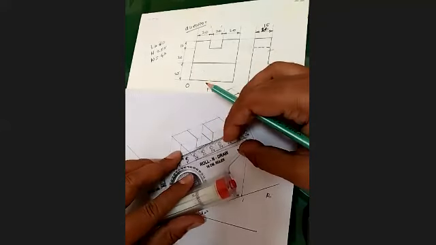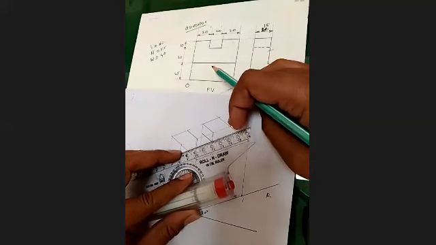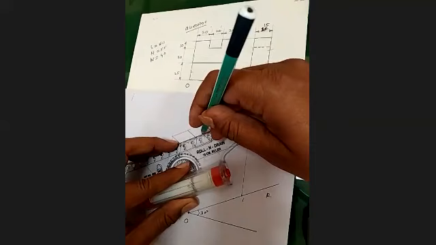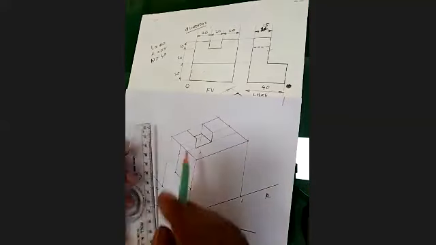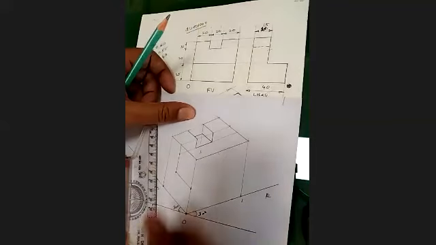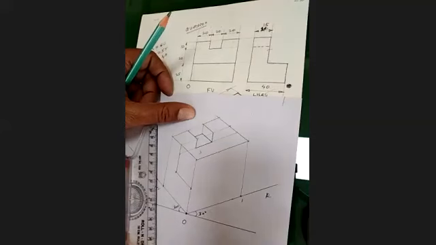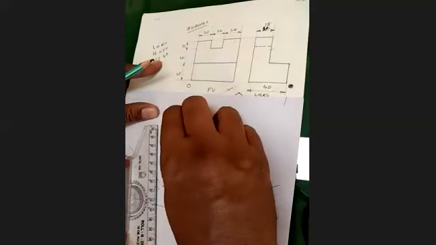Then through this line, the right axis, I will get the line parallel to x. In this way, this slot will be visible to you. Unnecessary extension lines I will just erase. So see, this is the complete slot visible to you very clearly.